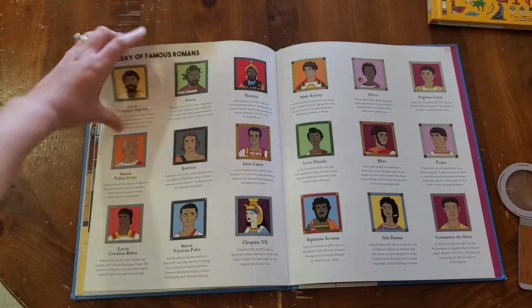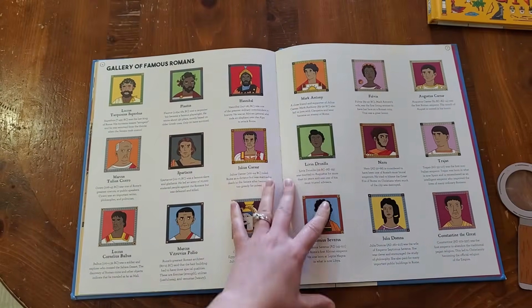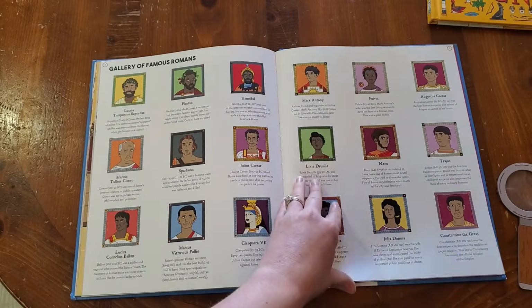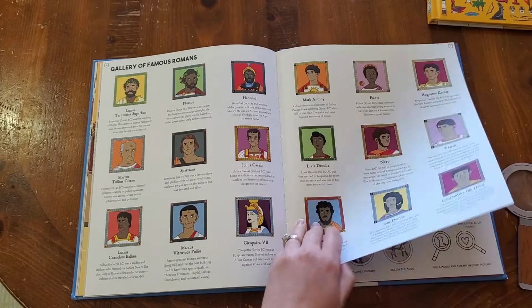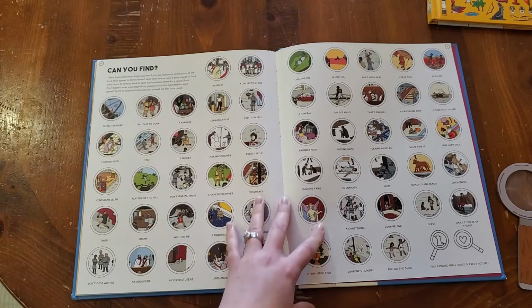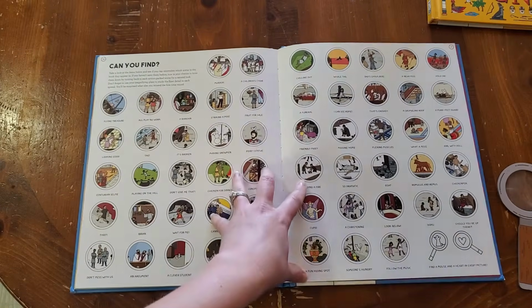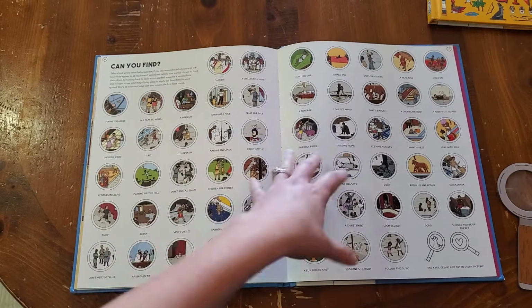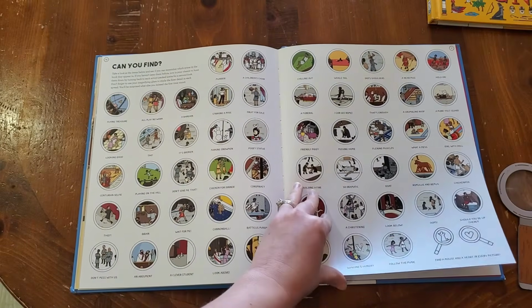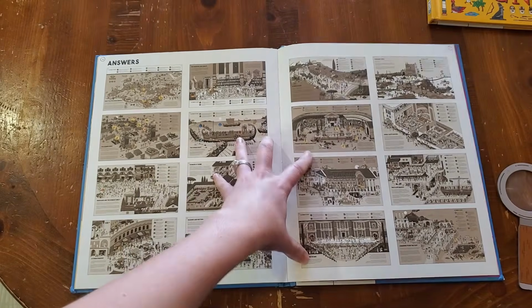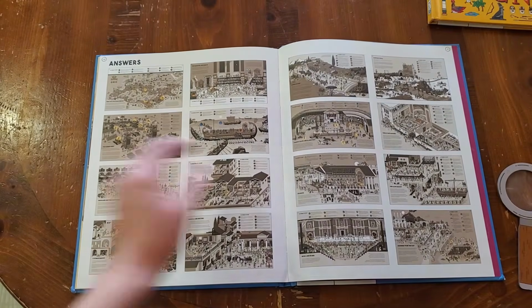And then in the back, it has this gallery of famous Romans, just giving a sentence or two: when they were born, when they lived, kind of what they did, what their role was, and then some other things that are, can you find them? So you look at these and you go, do you remember which scene these were in, and try to find them in the previous page. So just some additional things to hunt for. And then here's your answer key of where everything was that you were supposed to spot in those additional pages.